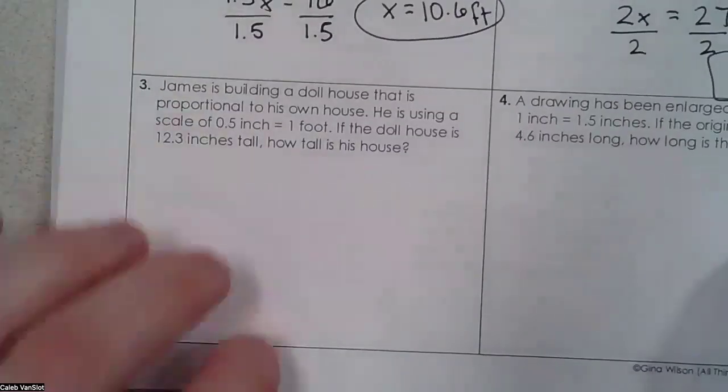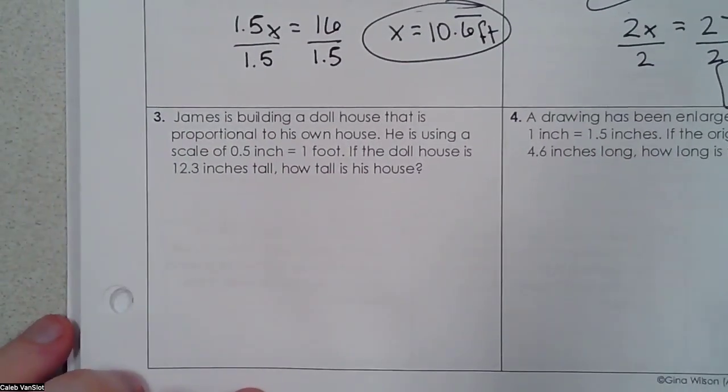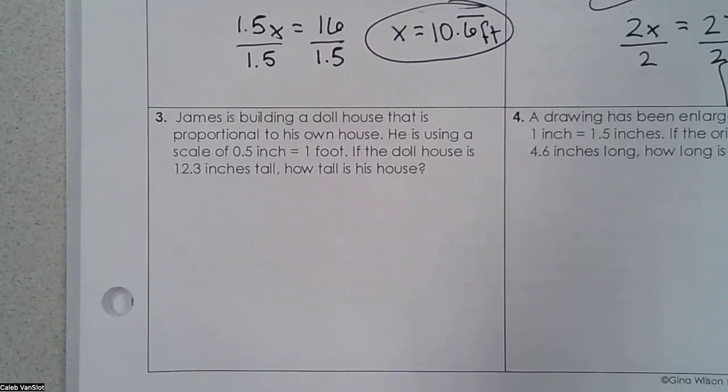We have James, who is building a dollhouse that is proportional to his own house. Sorry. Hey, it's just an example here. He's using a scale of 0.5 inches equals 1 foot.